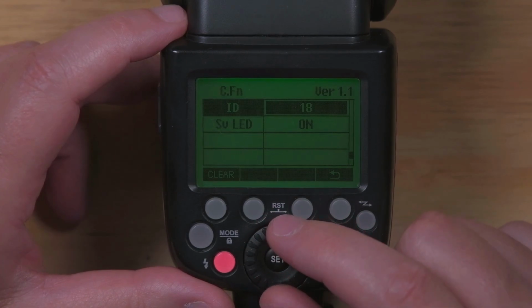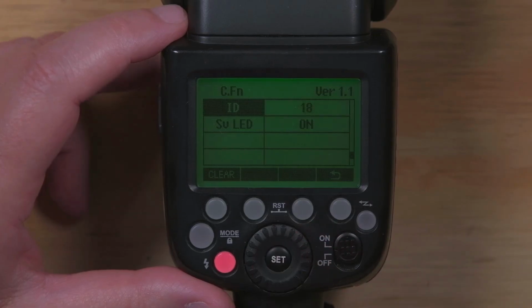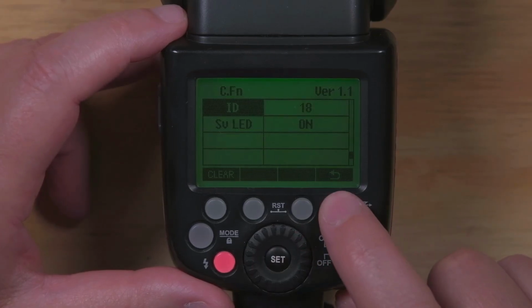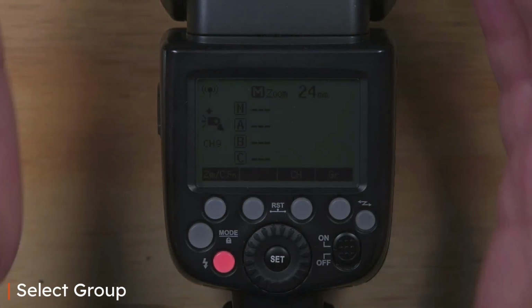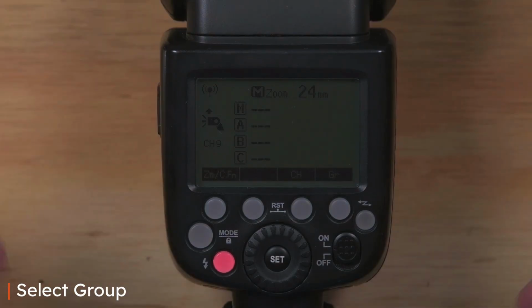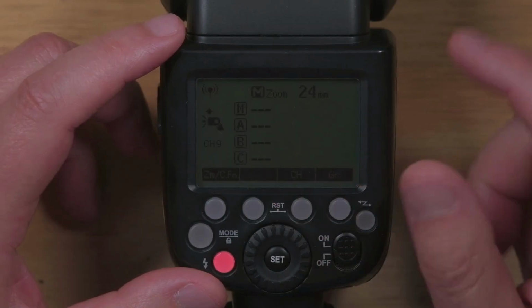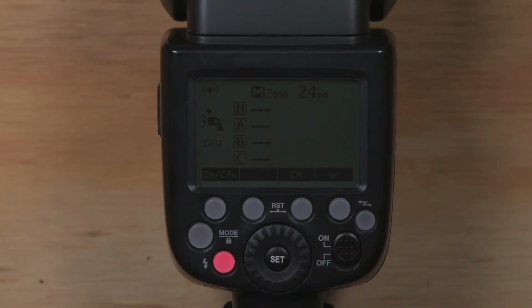18. We're going to press set to confirm our selection and then the return soft button to return to the normal screen. The flash is now ready to send orders to all these flash groups. Now we need to decide the orders we want to send and to which group.